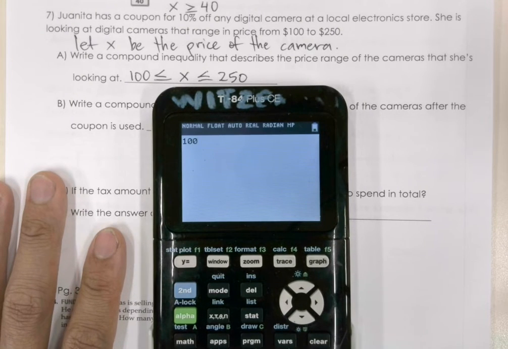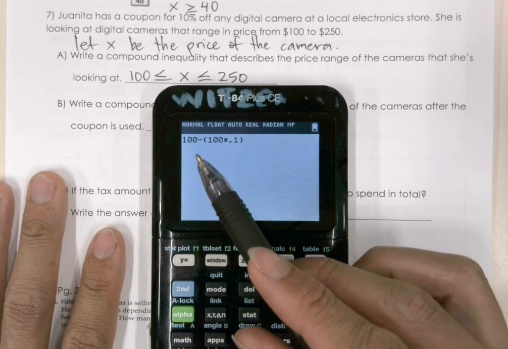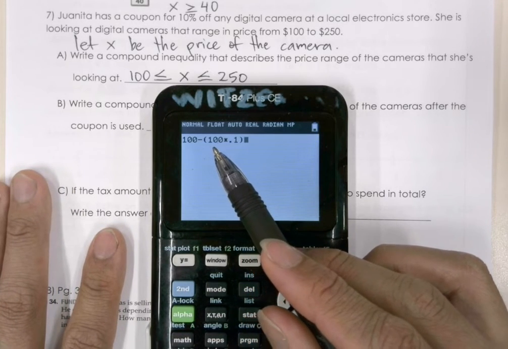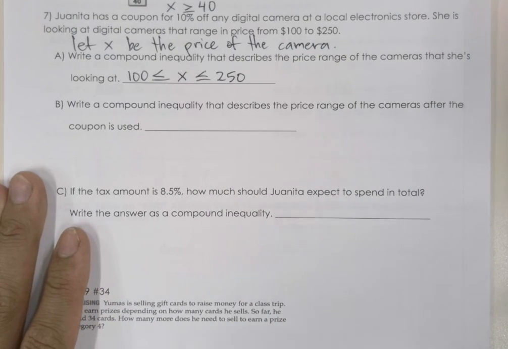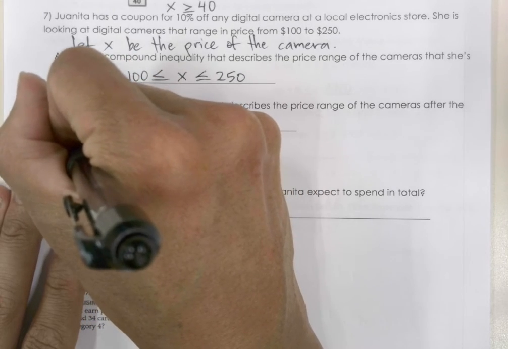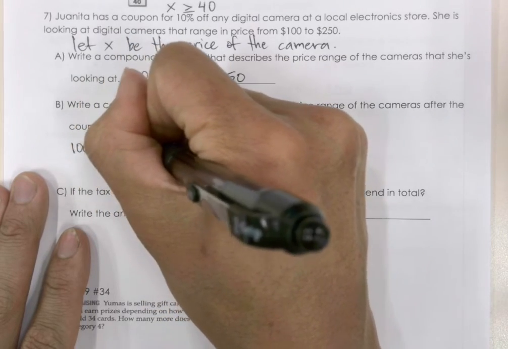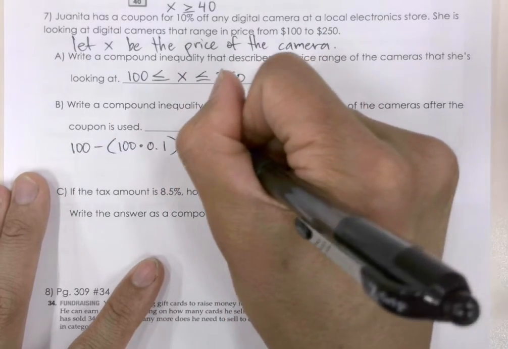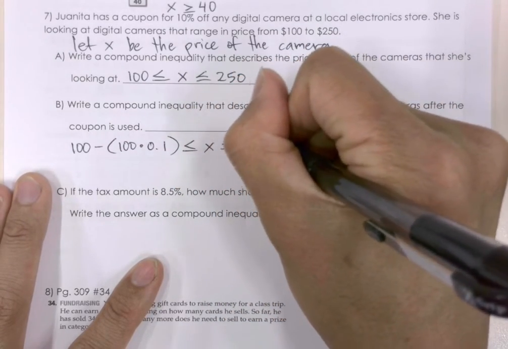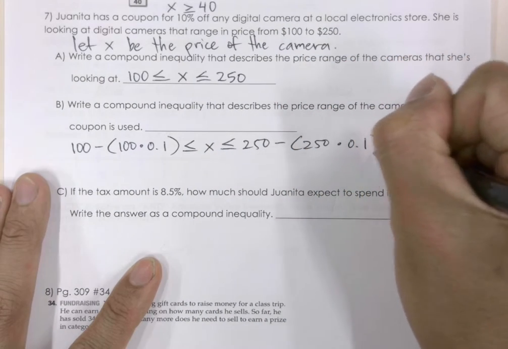Another way to think of it is 100 minus parentheses 100 times 0.1, the 10%. So we have the original cost minus the discount. So that's equal to 90. Let me go ahead and write this out. So on the low end, we have 100 minus 100 times 0.1 is less than or equal to X, which is less than or equal to 250 minus 250 times 0.1, like that.